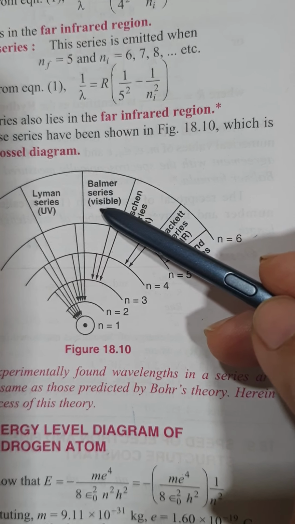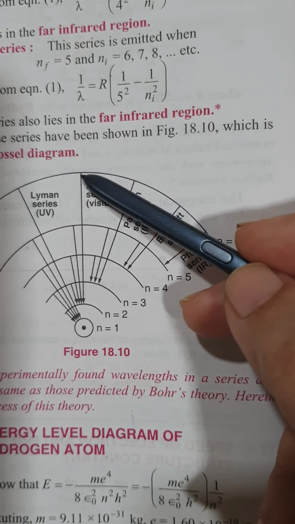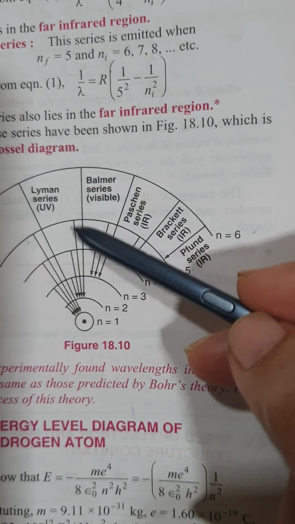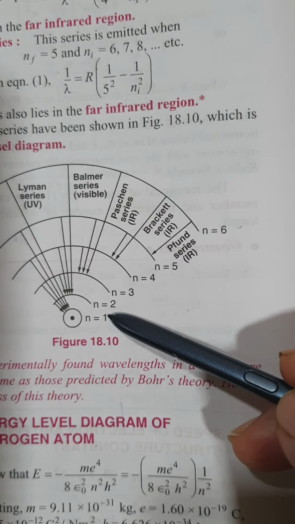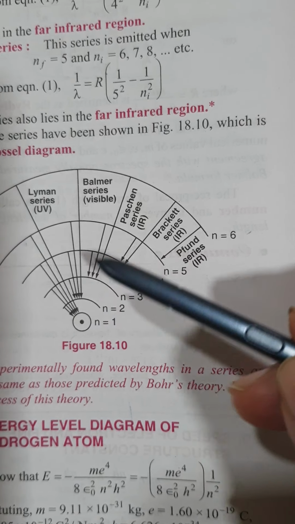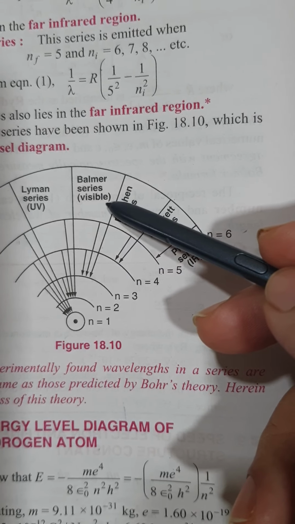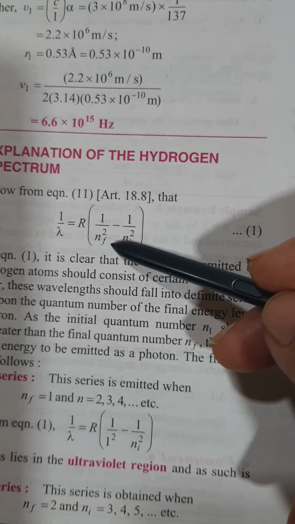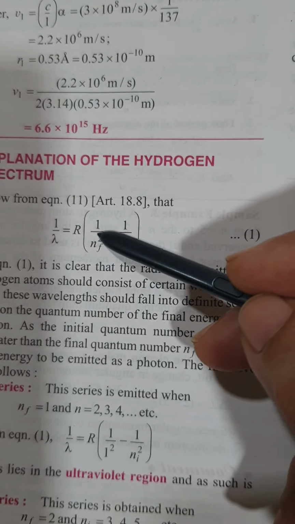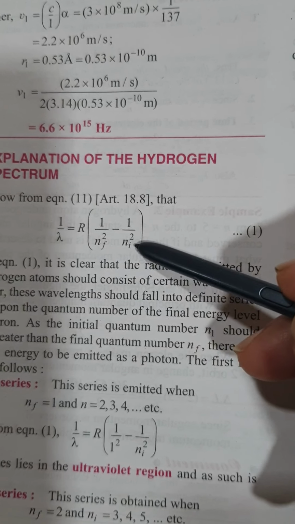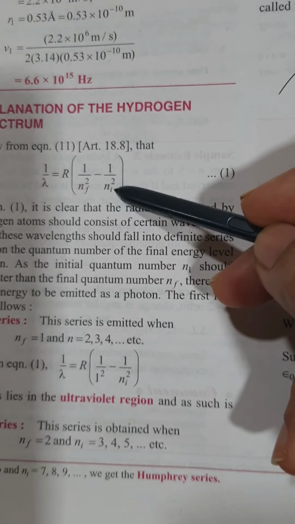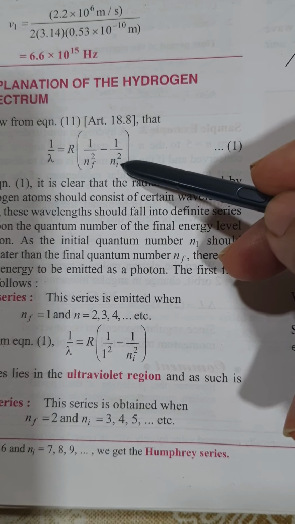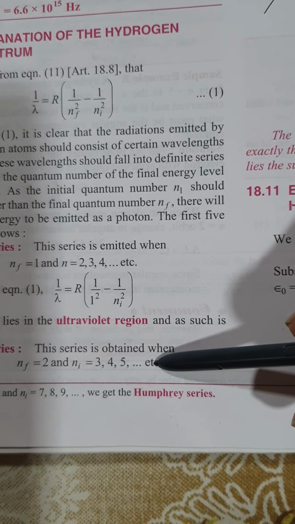In my general formula, the final level is now fixed at the second orbit, and ni will be greater than 2, so it can be 3, 4, 5, 6, and so on.